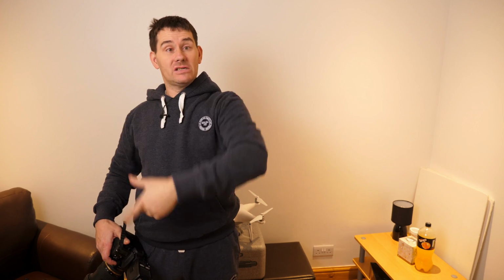So what you just saw when you seen more shadow and less shadow was the ambient light, because I was adjusting the shutter speed, it wasn't the flash. And it's a little bit more advanced, but it's quite easy to understand.